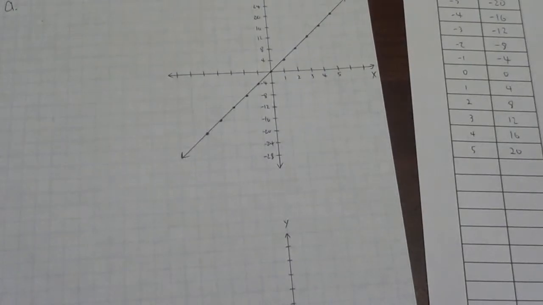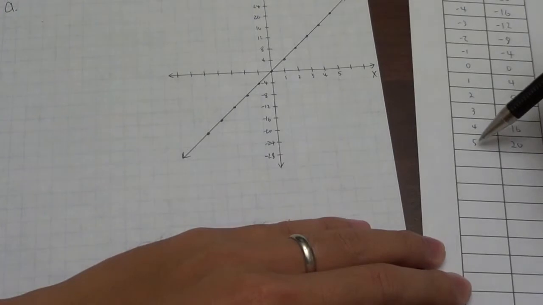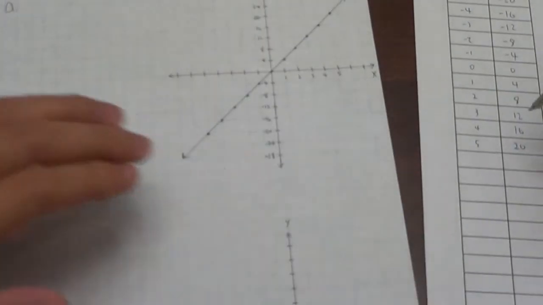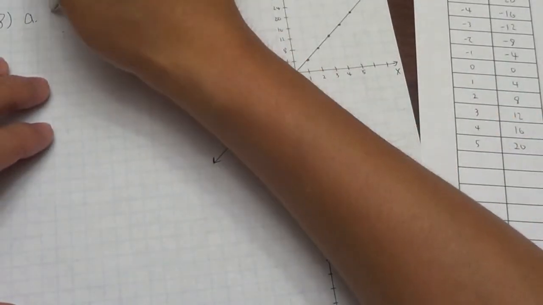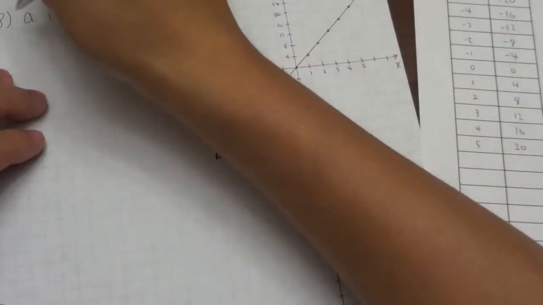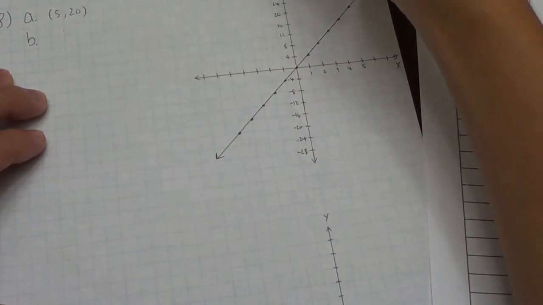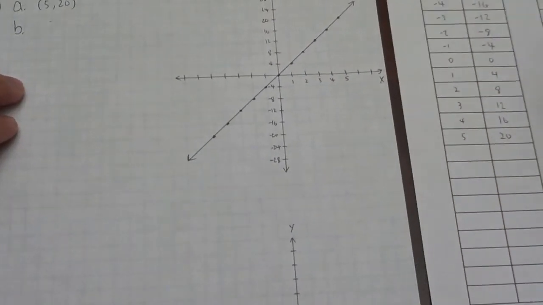Right, now to answer the questions for number 8, 8a is asking what point on the line has 5 as the first coordinate. We can just look at our table. When 5 is the first coordinate, y is 20. So that point is 5, 20. All right, question B, what point on the line has 24 as the second coordinate? So y is 24.